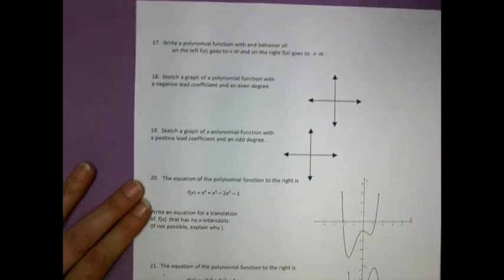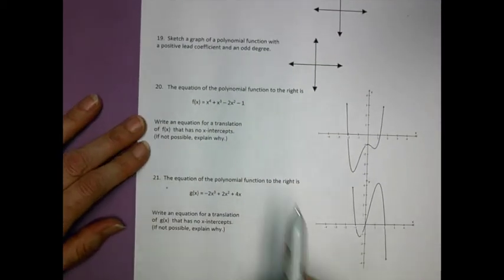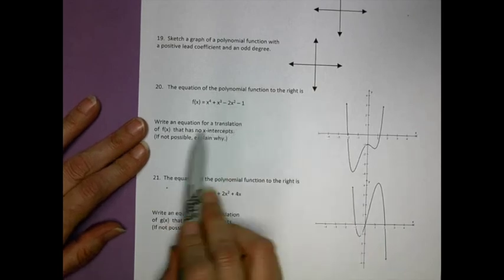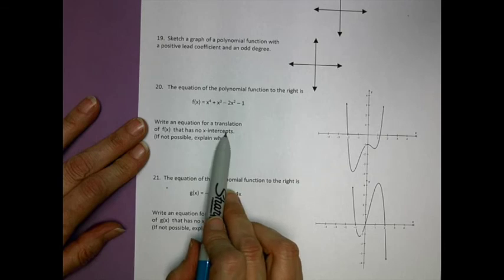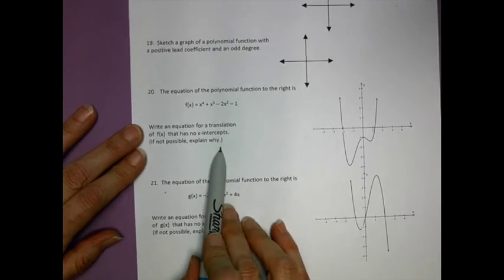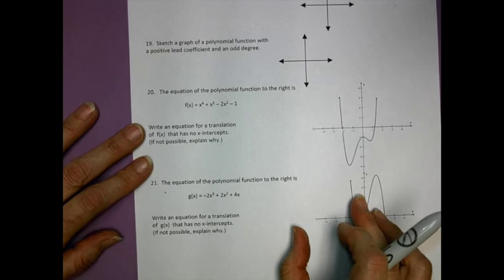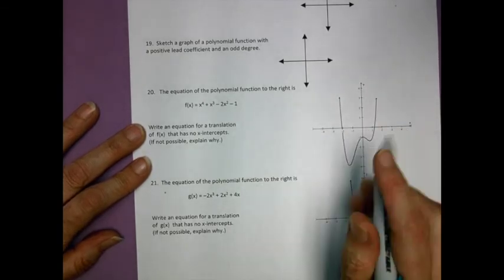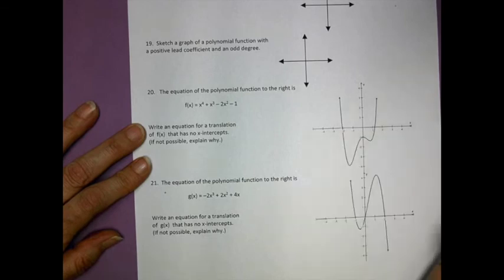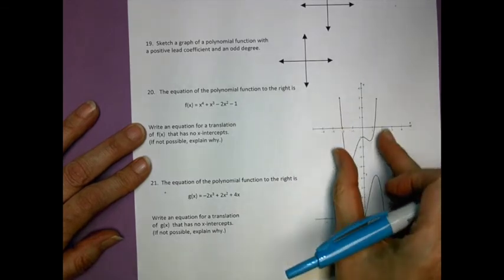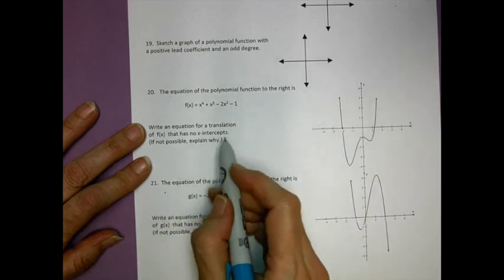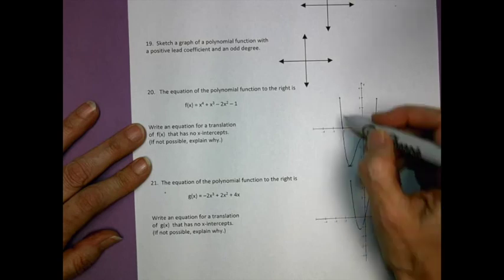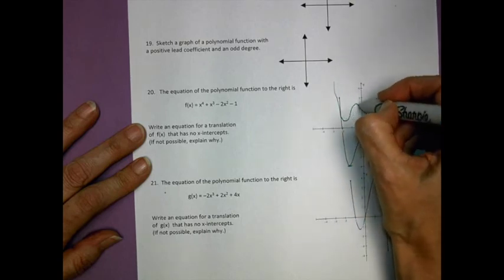Because for this one, it said, here's the equation of the function and here's the graph. Write an equation for the translation of f of x that has no x-intercepts. If not possible, explain why. So a translation means we're going to slide it up or down or to the right or left, and I think sliding it to the right or the left we can see is not going to change those intercepts. Sliding down, I'm still going to have 2 intercepts. I want no x-intercepts, means I'm going to need to slide it so I get this spot up above that axis. So it's somehow way up here. I want to slide it up.